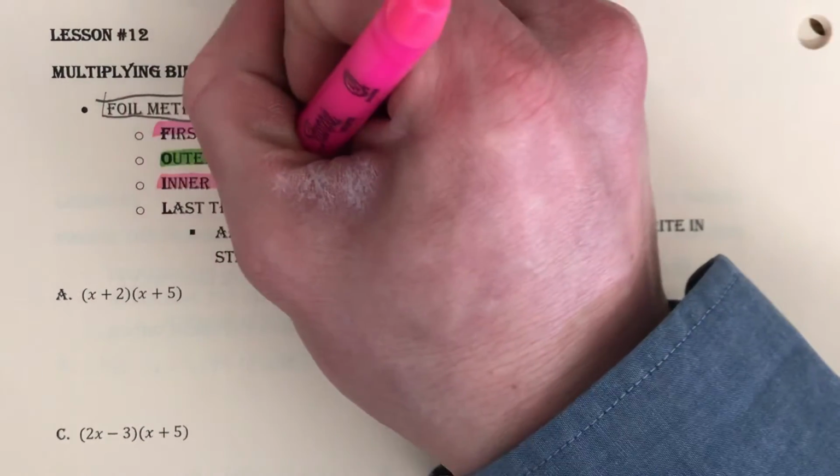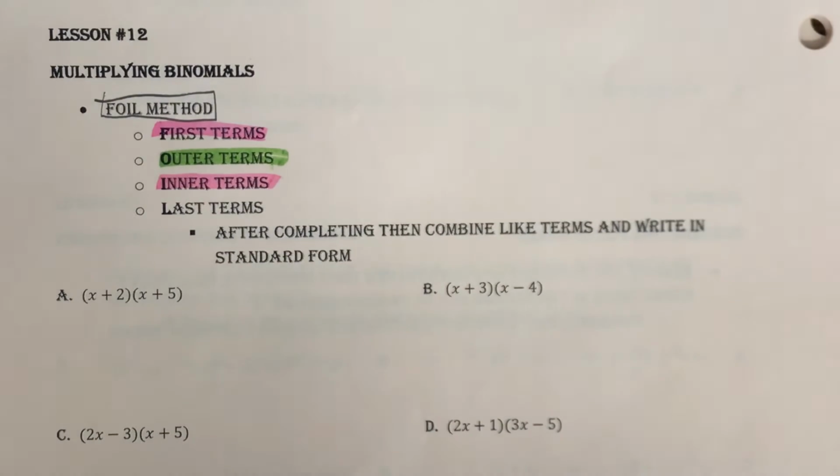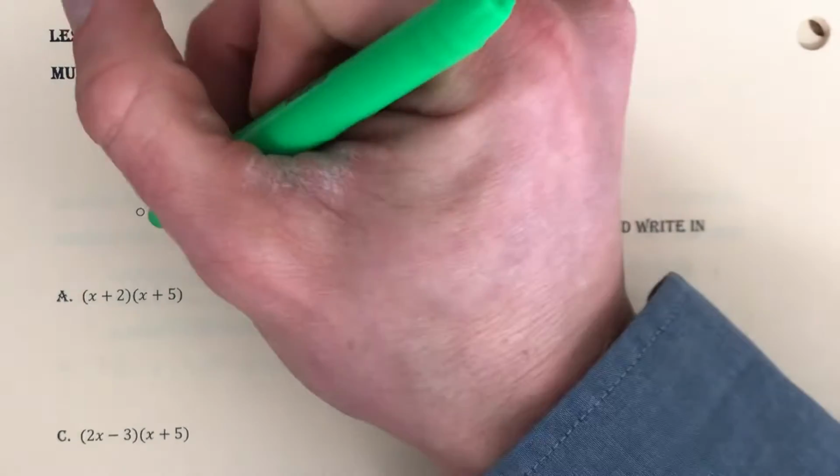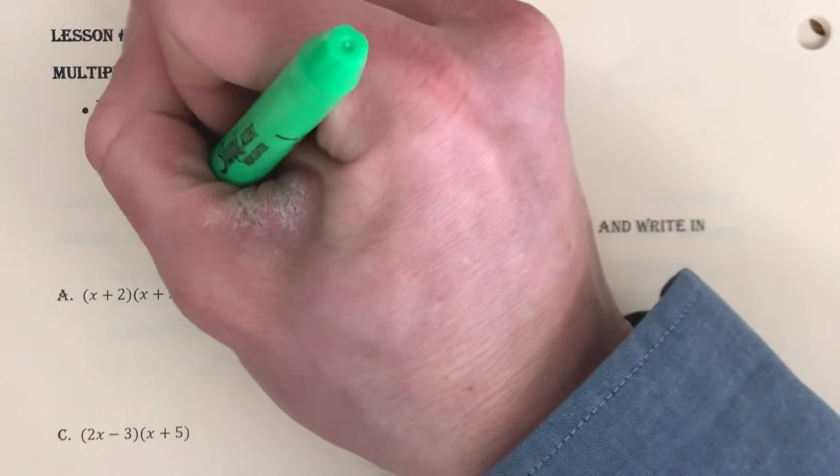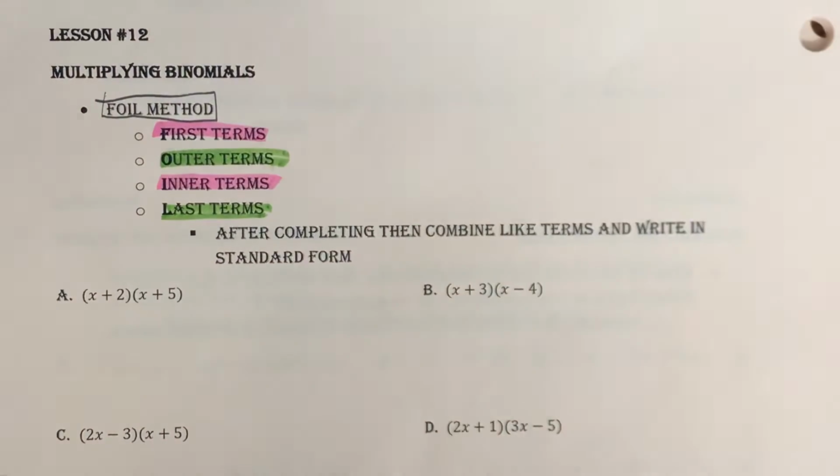Then we have the inner terms here. Those are the two in the middle. So they are going to be the second term of the first binomial and the first term of the second binomial. And then our last one is the last term, right? So this is the second term of each binomial being multiplied together. After we've done that, we're going to show you how to create a nice little easy stacking method where you'll be able to combine like terms, because that is the next step.